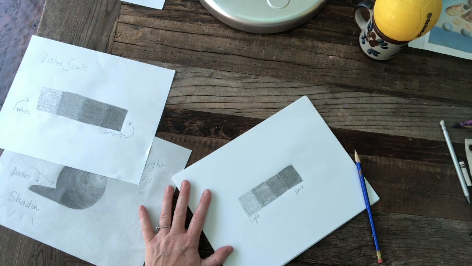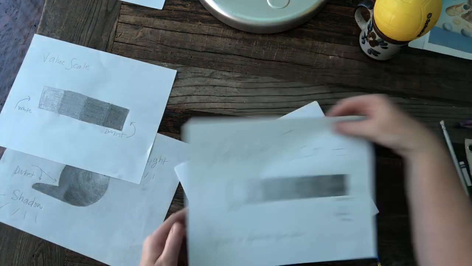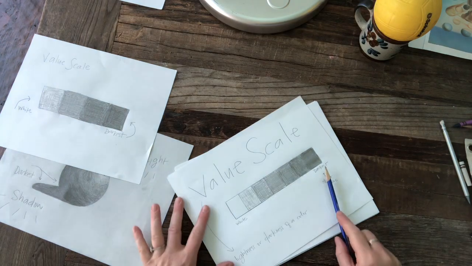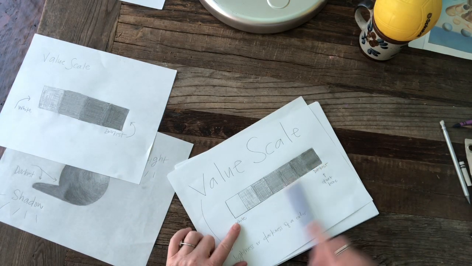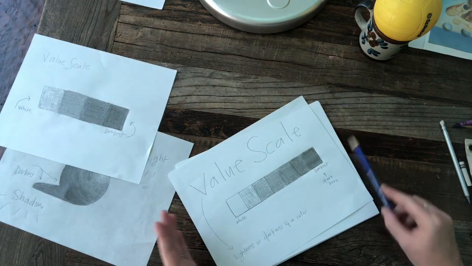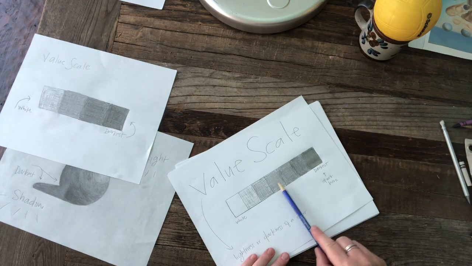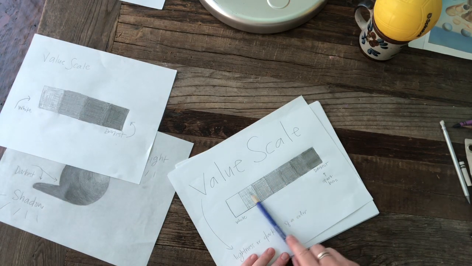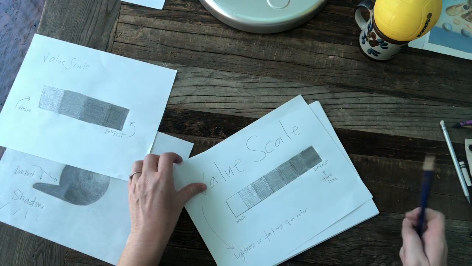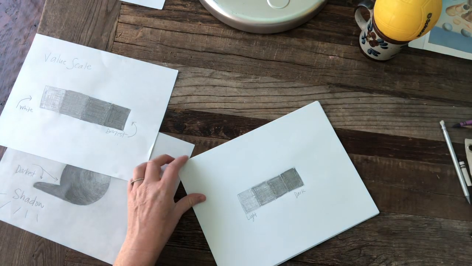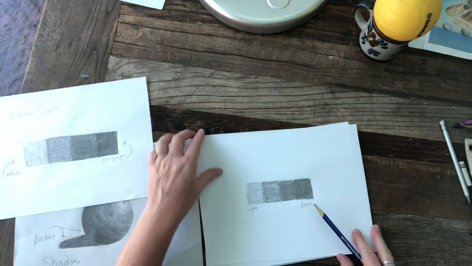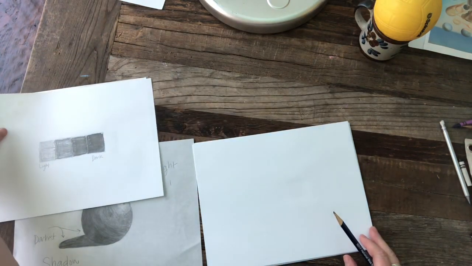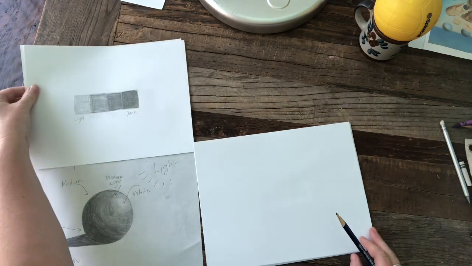As you work on value scales and as you get more advanced, you can try to do more boxes that go from darkest to lightest. I've even seen some that have more boxes than this, and each one gets a little bit lighter as it goes down the scale. All right, so we are going to use our value scale as we draw our sphere. So keep that handy.